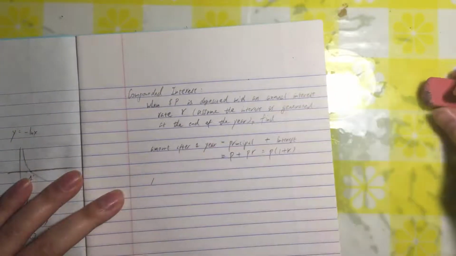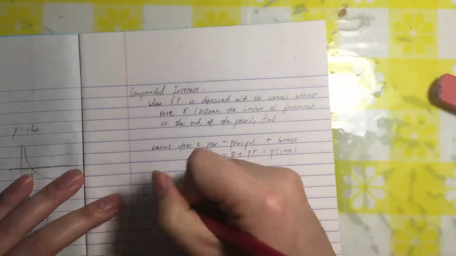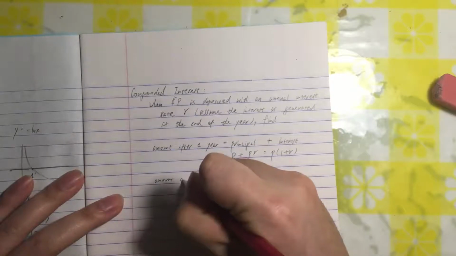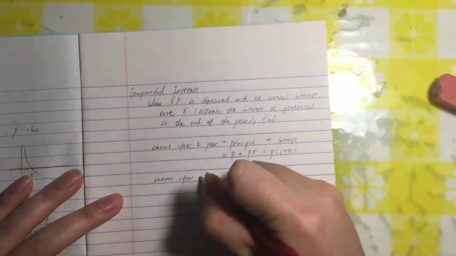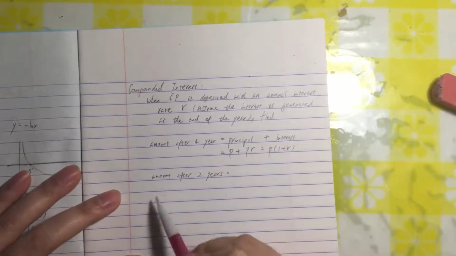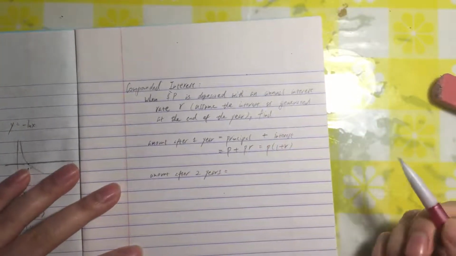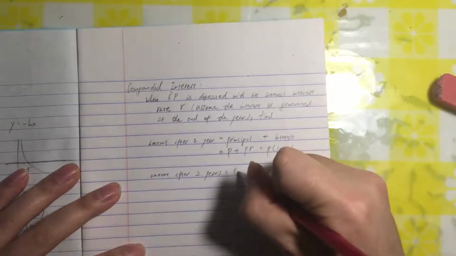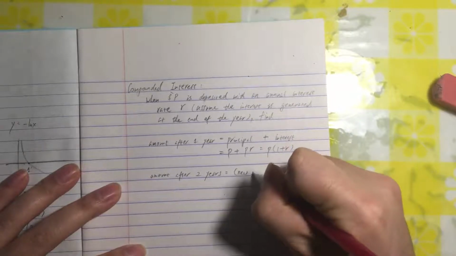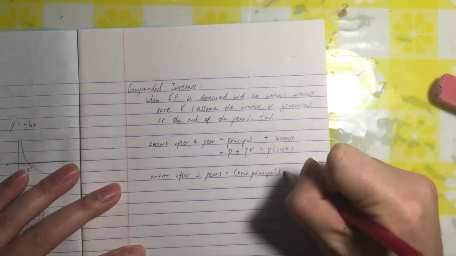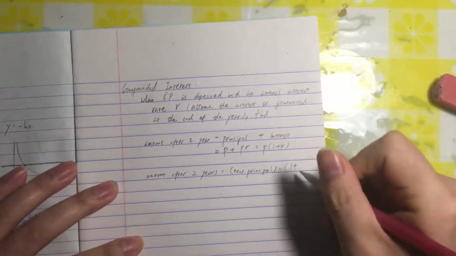Now, how can we compute the amount after 2 years? For the amount after 2 years, do the same thing. We take our new principal times 1 plus the interest rate.